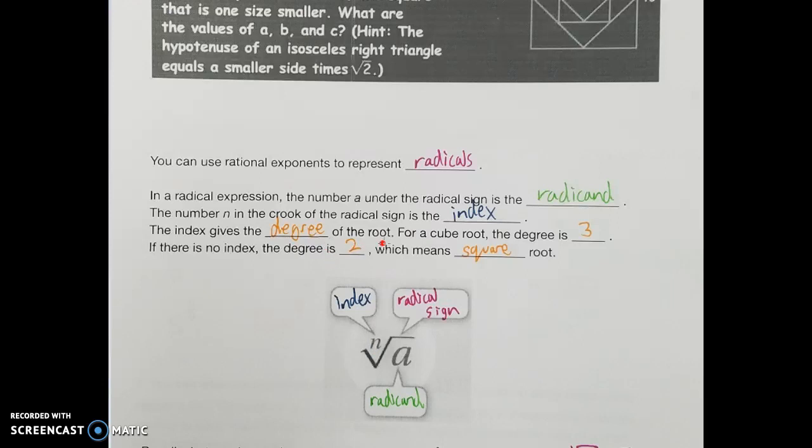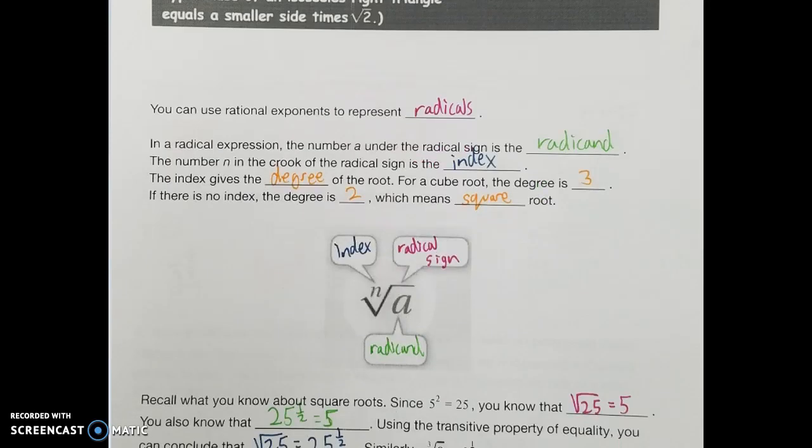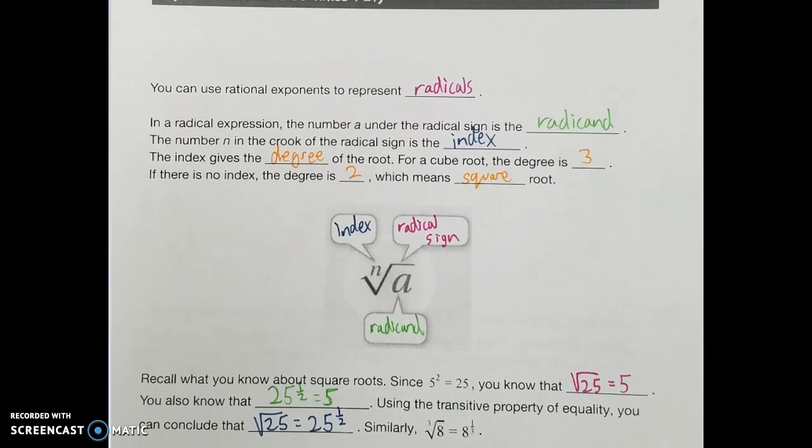Index gives the degree of the root. For a cube root, for example, you'd have a degree of 3, so I'd have a little 3 written in that crook. If there's no index, we have the degree 2, which means square root. So for a square root, you don't need the 2 written in that crook. It'll mean a square root either way. So those three parts, again, index, radical sign, and radicand.